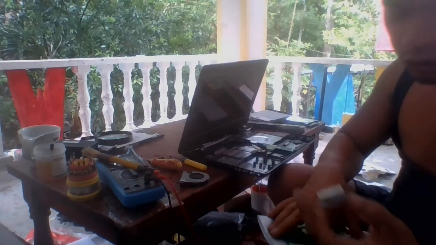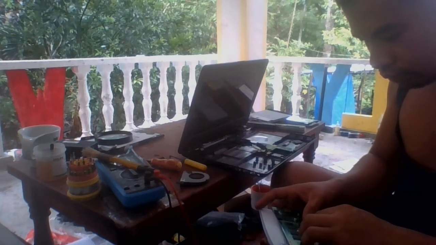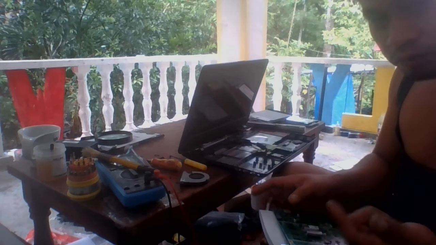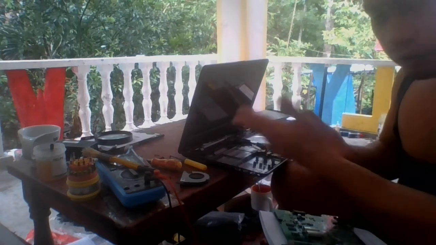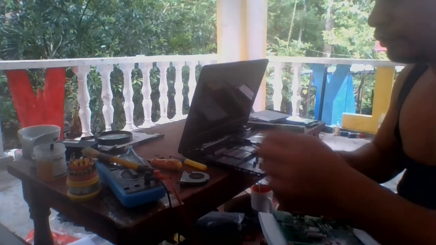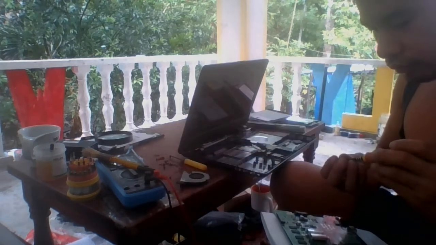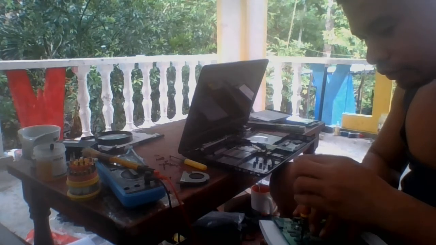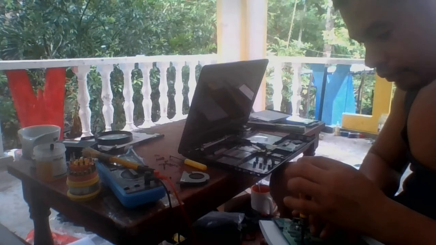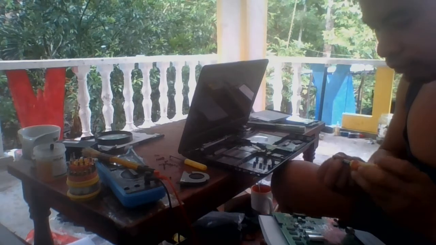So kahit ipatong ko siya sa tuhod ko, hindi siya magkakaroon ng shortages. Mas komportable kasi akong gawin yung ganitong bagay dito kumpara doon. Sabi nila magbebend daw yung board. So depende naman yun kung paano mo gagawin. Sanayan lang naman yun. Kanya-kanyang style yan.